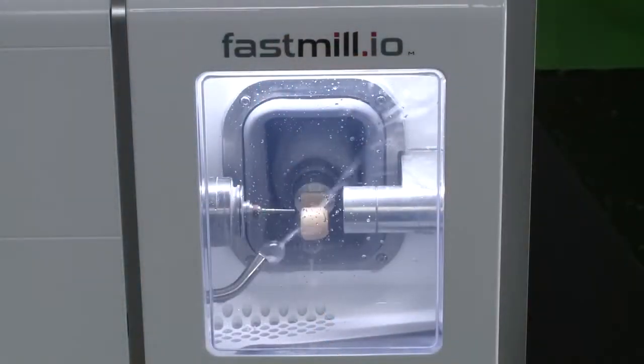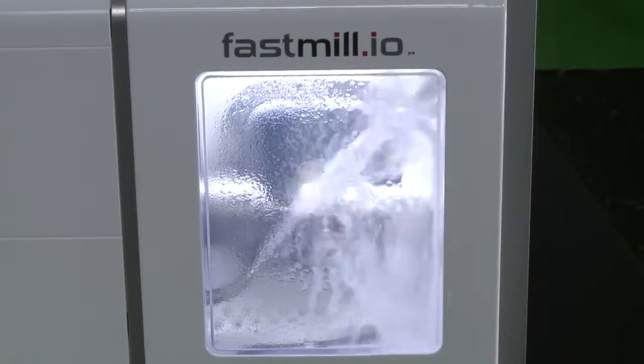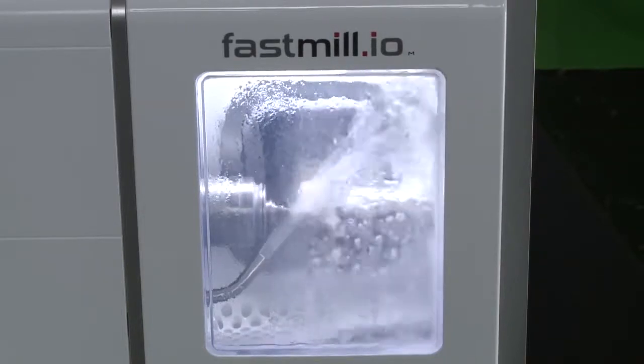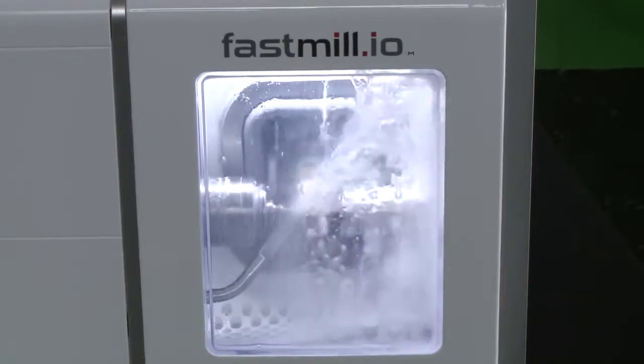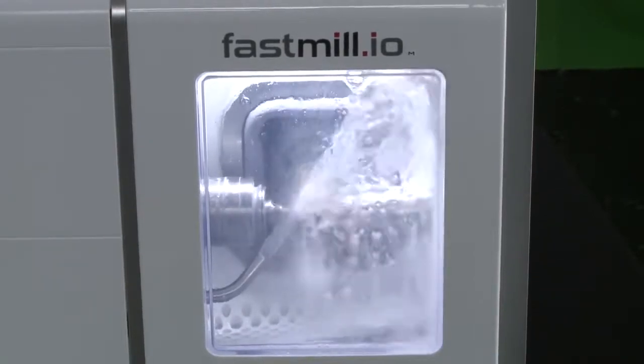Now let's look at the spindle and the tooling. The FastMill.io chairside mill features a 100,000 RPM spindle, which helps in the fast milling of the restoration, giving it its name, the FastMill. This high-speed spindle is required to ensure an accurate, aesthetically pleasing finish to the crown.